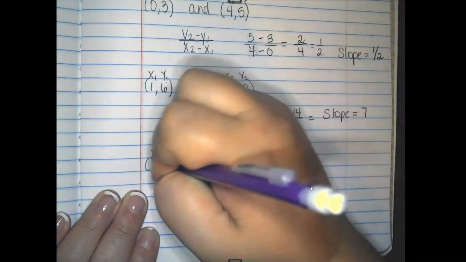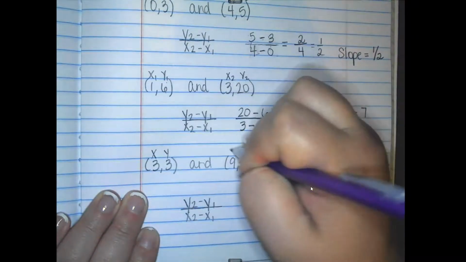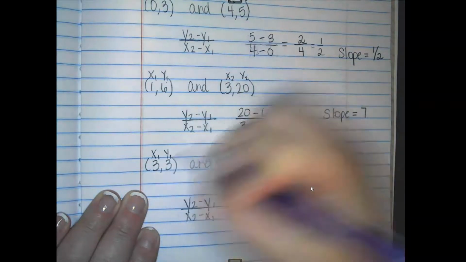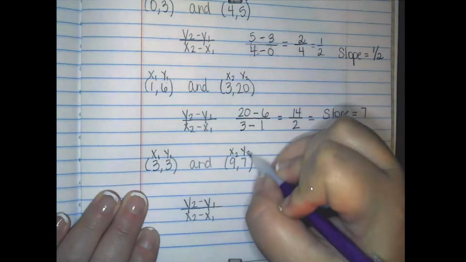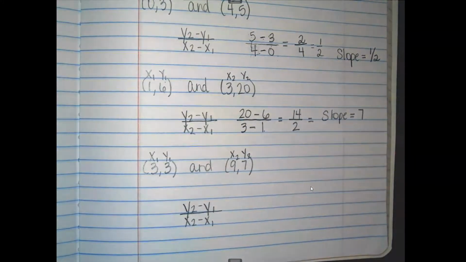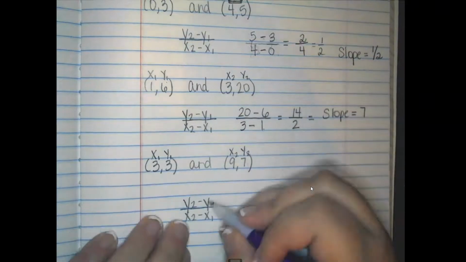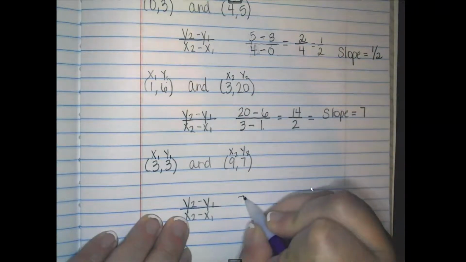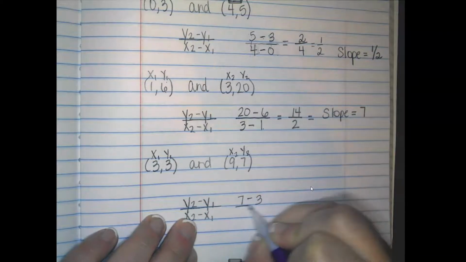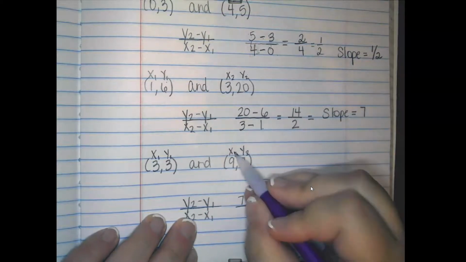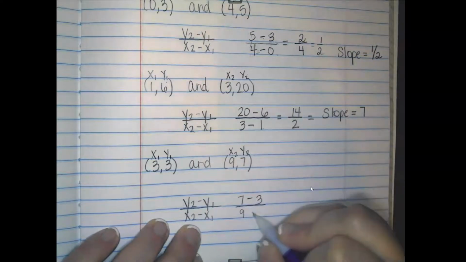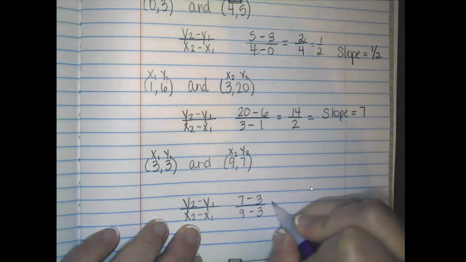Label my points, x, y, x, y. This is my 1. This is my 2. Alright, so my y2 was a 7 minus my y1, which is a 3. My x2 is a 9 minus my x1, which is a 3.